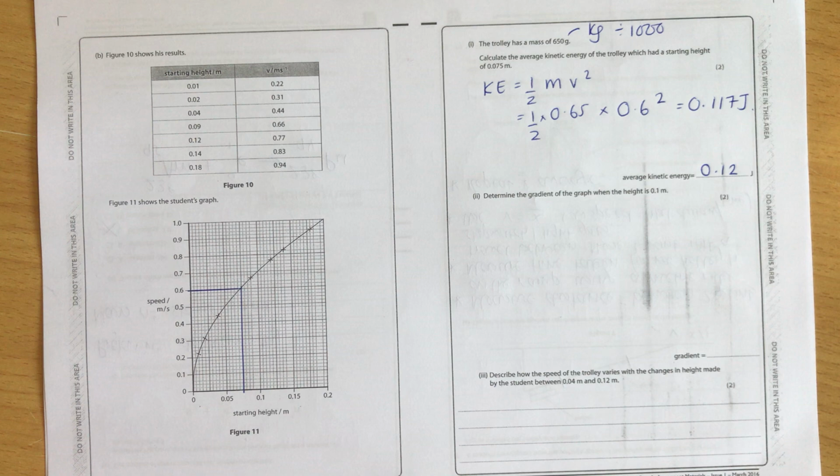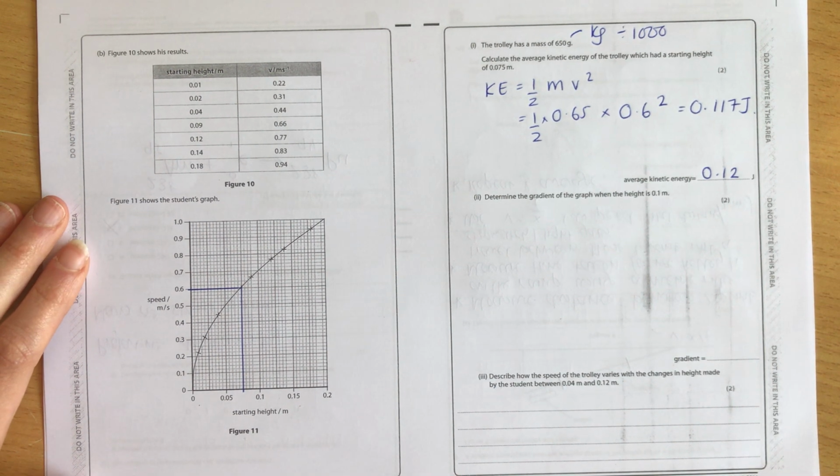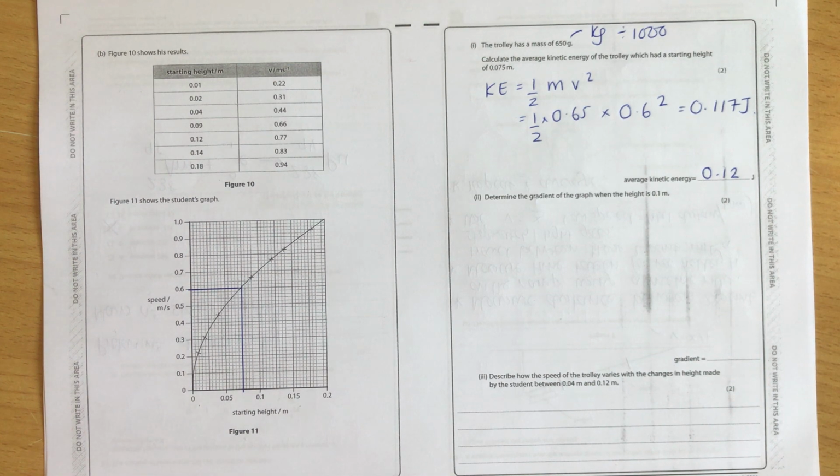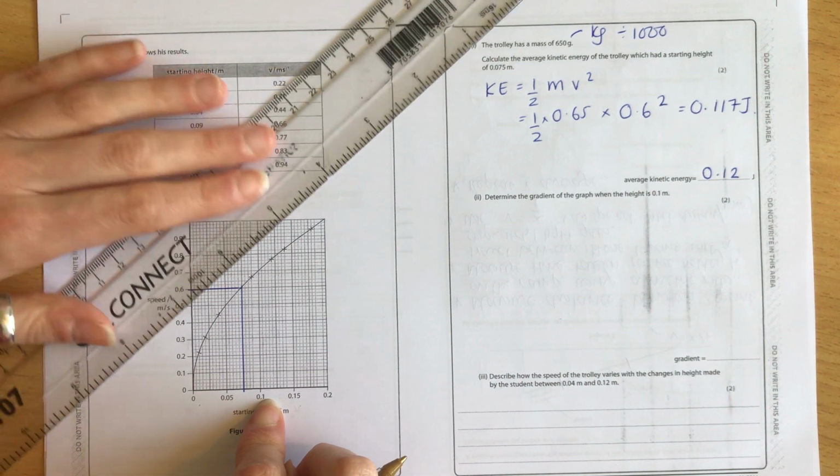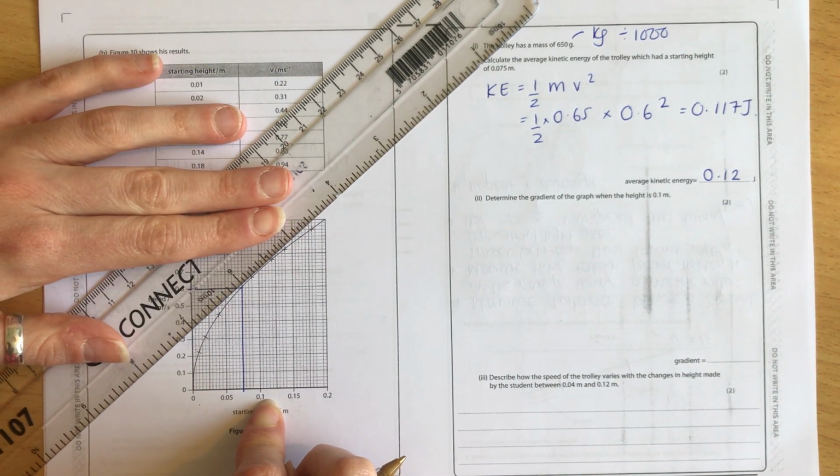And then determine the gradient of the graph when the height is 0.1 metres. So in every couple of papers you'll get a question that asks you to work out the gradient of a curve, which is finding a tangent. I'm looking at 0.1 metres, which is here. So the first thing to do is construct your tangent.